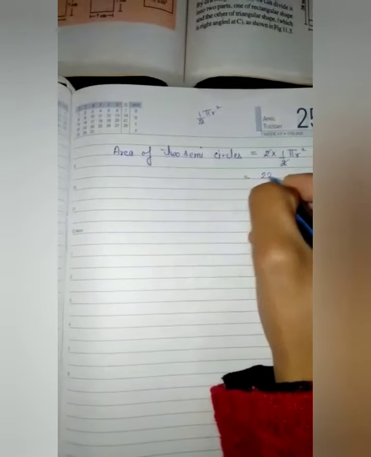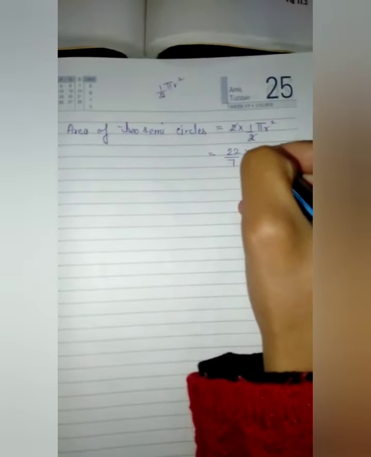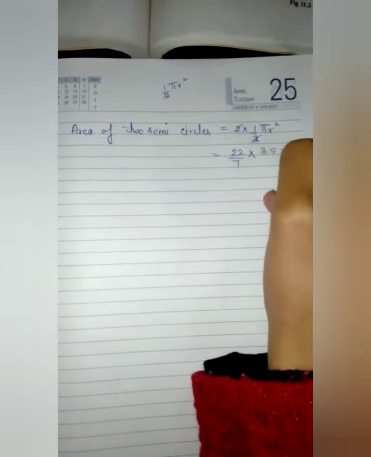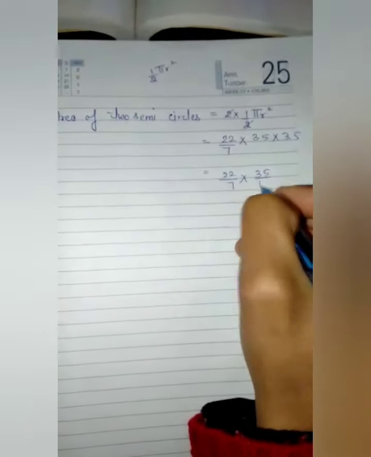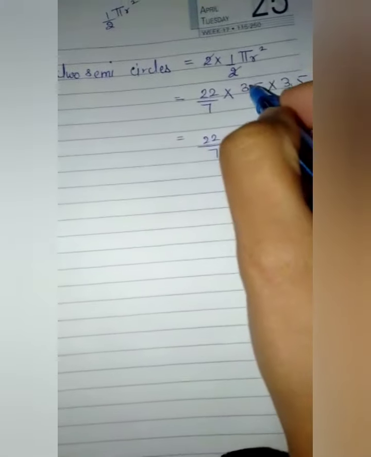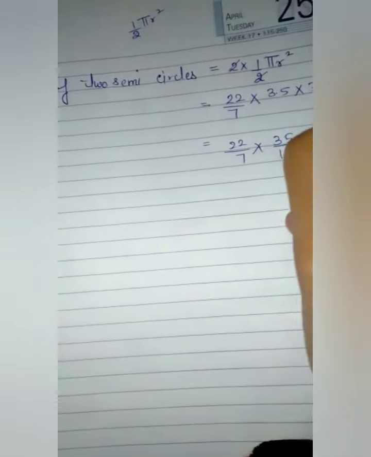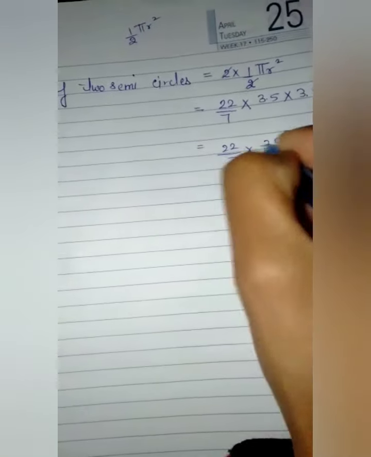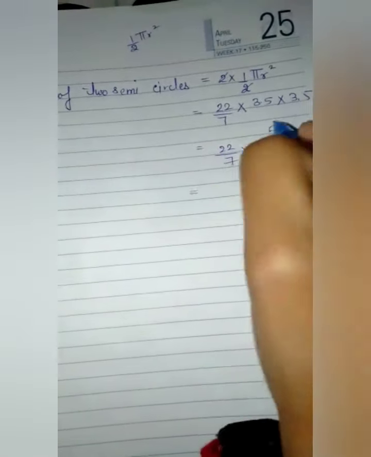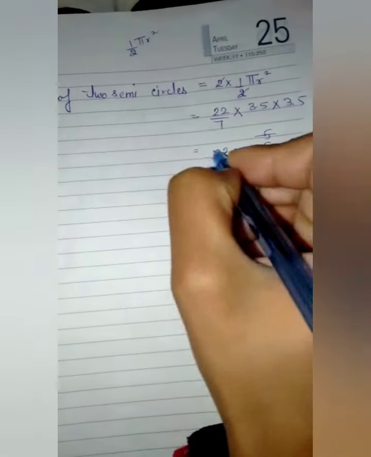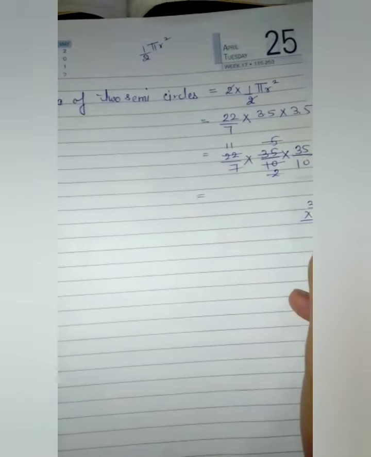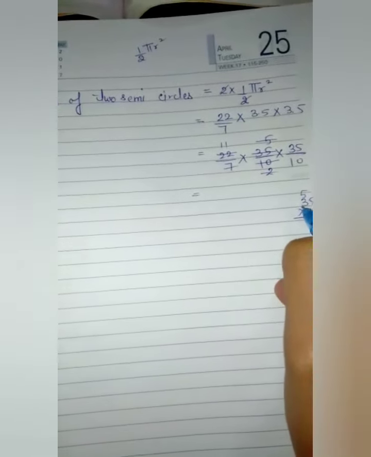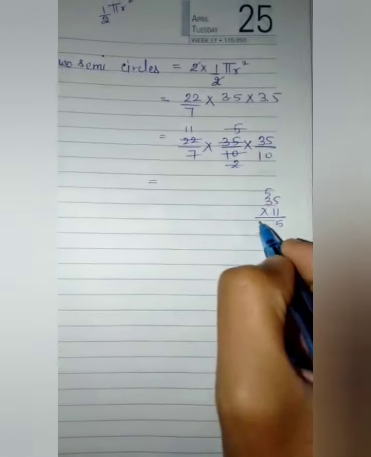In place of pi, we can use 22 by 7 into r, which is 3.5 and 3.5. 22 by 7 multiplied by 35 upon 10, by removing this one decimal we get 10 here. 7 5s are 35, 5 2s are 10, 2 11s are 22, 11 into 35, 11 5s are 55, 11 3s are 33, 33 plus 5 is 38.